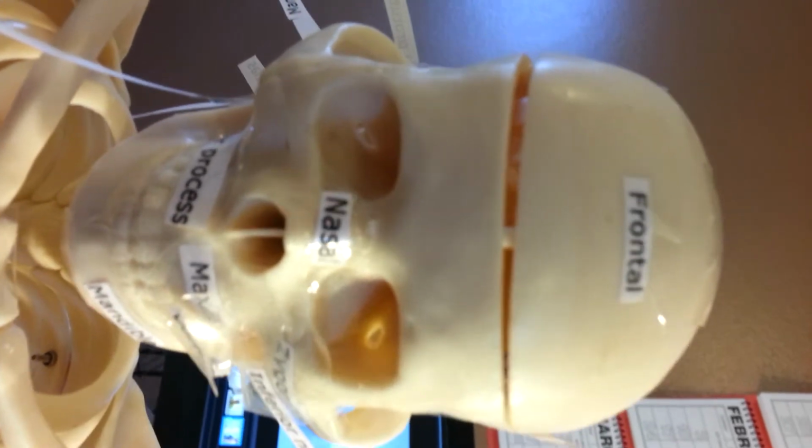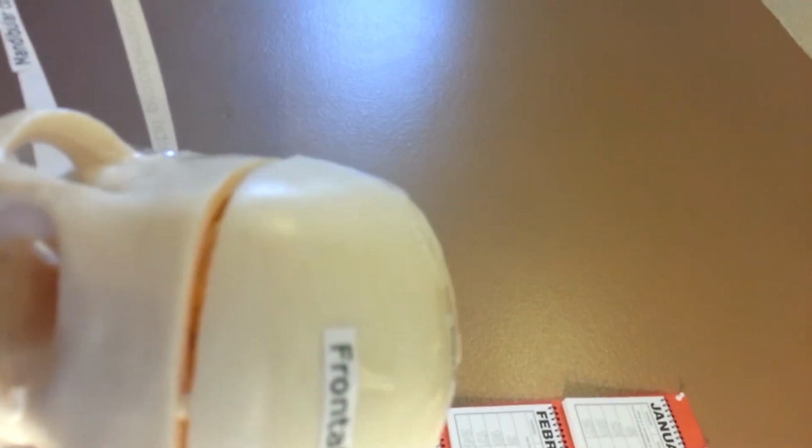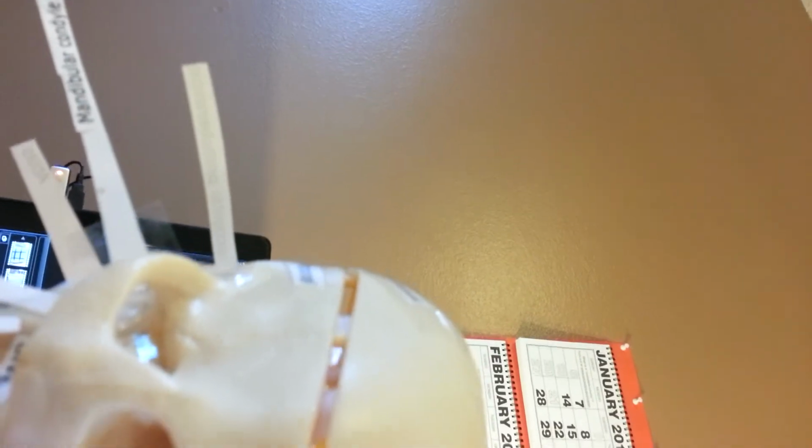Okay, now we have our facial bones. We have the maxilla, which is like your upper lip. We have the nasal bone. We have the zygomatic, which is your cheekbone. Inside your nose we have the inferior nasal concha.